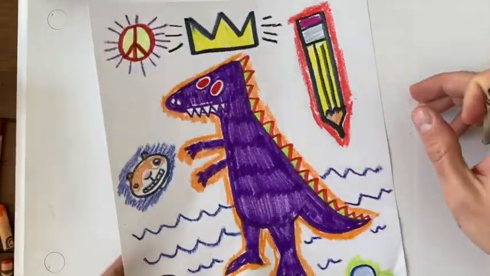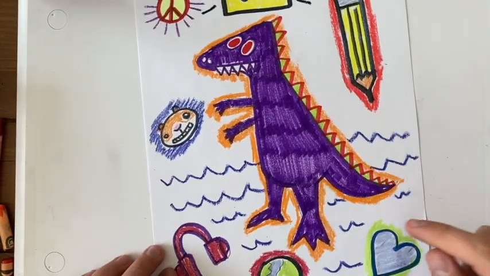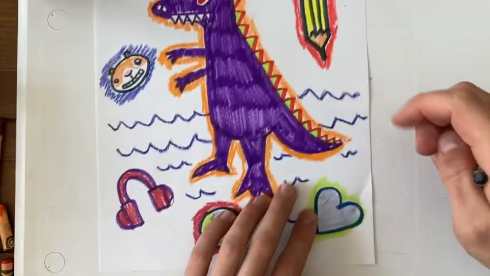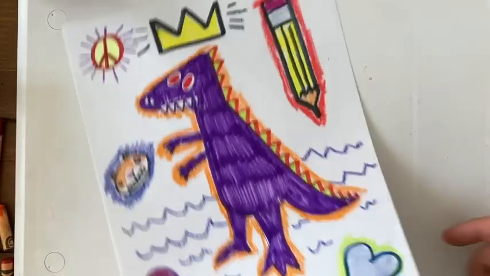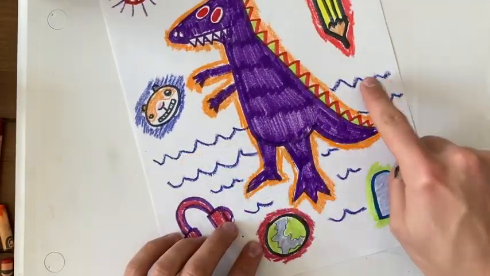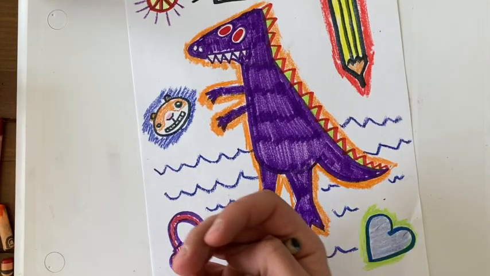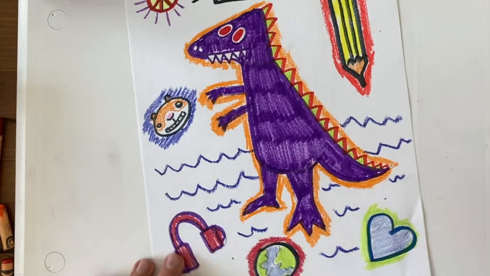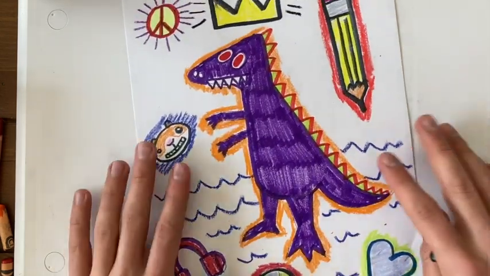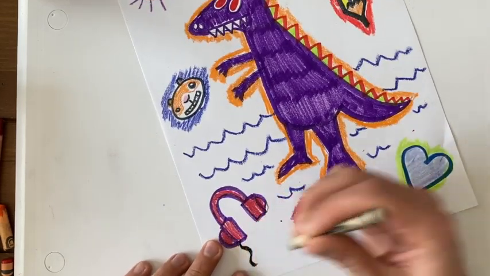All right, you can see that I've added a lot more color and details. Something that Jean-Michel would do sometimes is he would color around a symbol or object to kind of make it look like it's almost glowing. Do you see how I made my dinosaur look like it was glowing orange? I added some water in the background to symbolize I really like playing in the water and I love going out on lakes and exploring around oceans and rivers and that sort of thing. So this is kind of a personalized drawing for me right now. Some of the things on here are things that I care about.